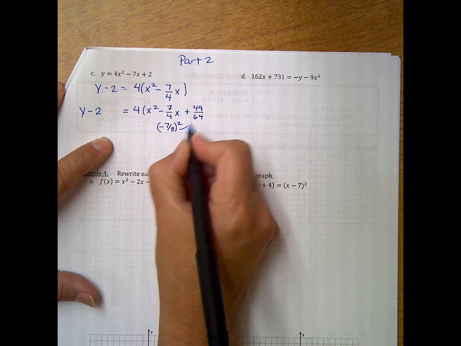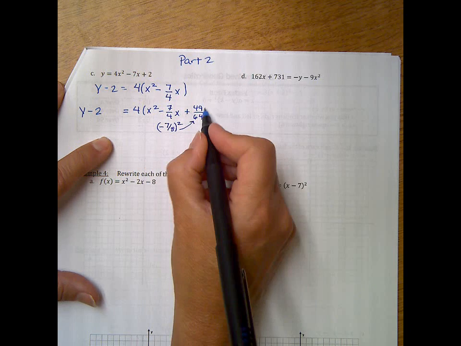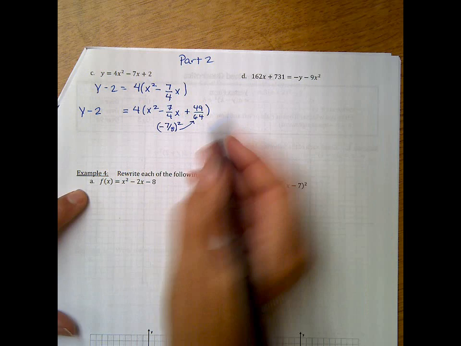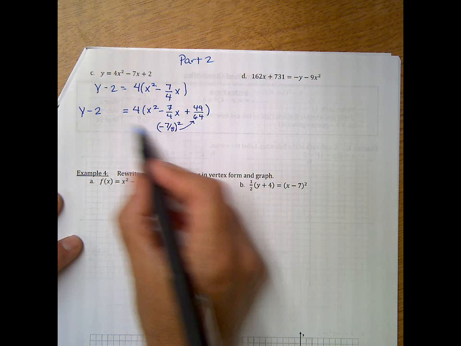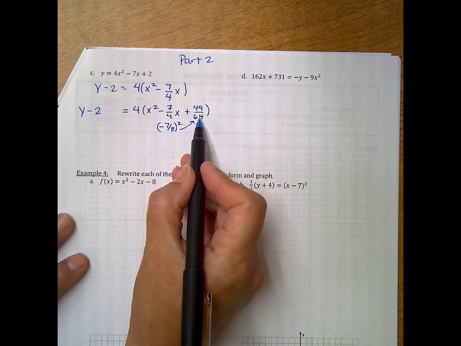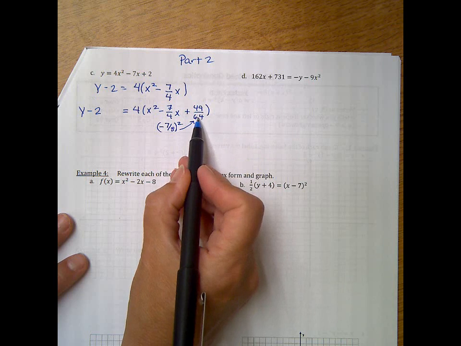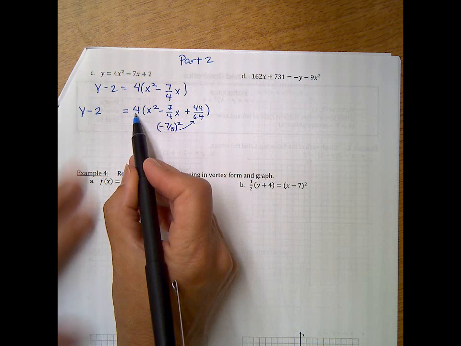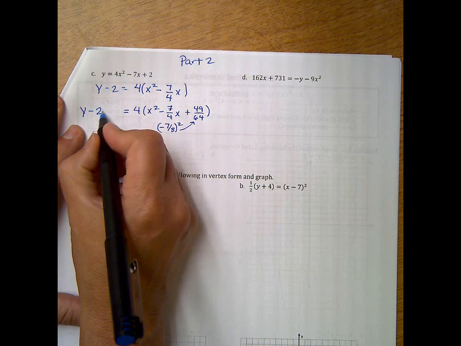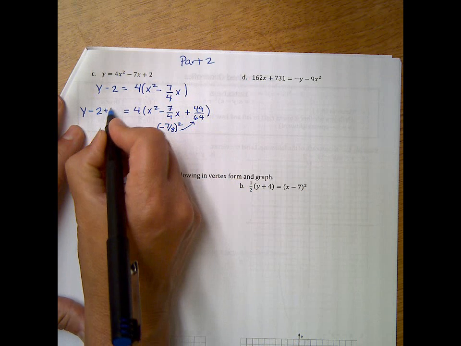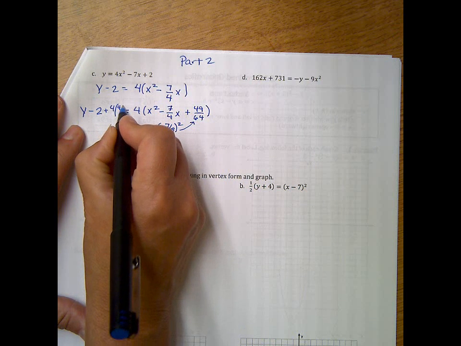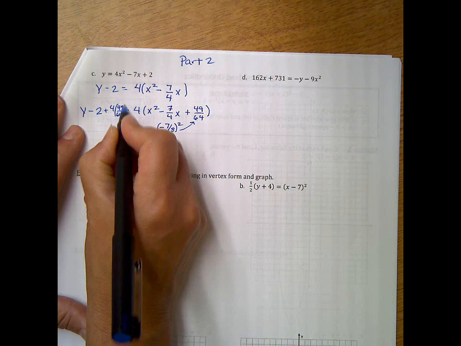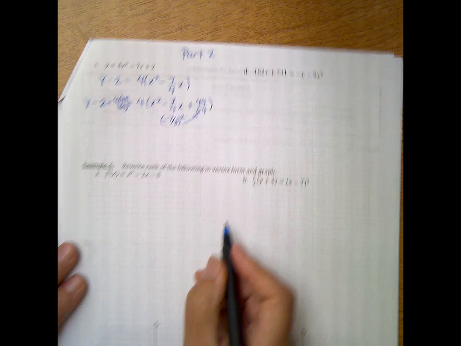Okay, so half of the b term and then square it. Whatever I do to one side, I have to do to the other side. Now, I didn't just add 49/64, I added 49/64 times 4 because it's inside the parentheses. So I'm adding 4 times 49 over 64. I left some space, but not much.